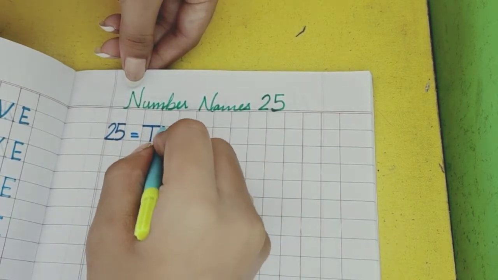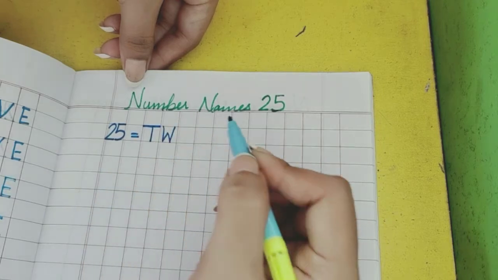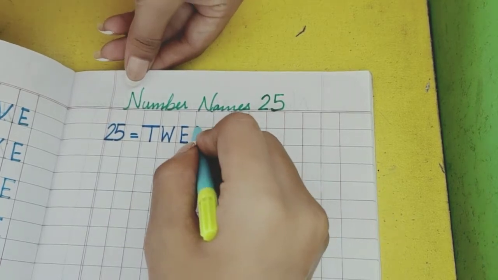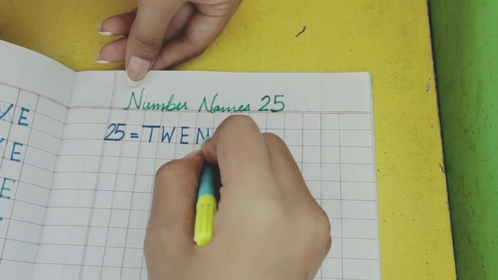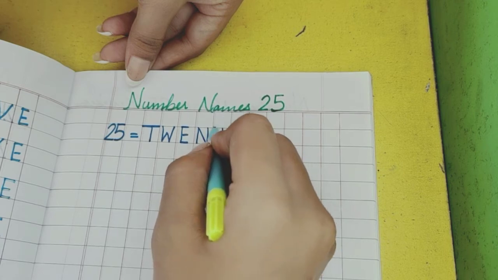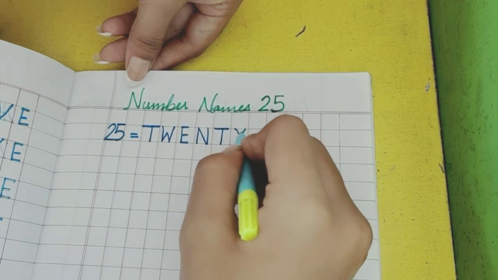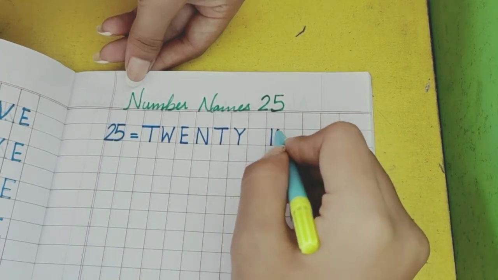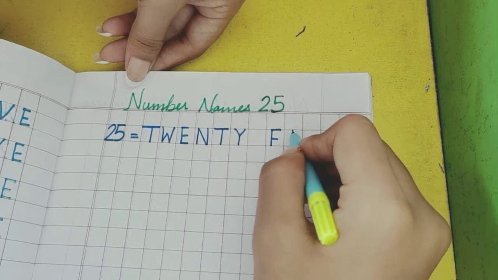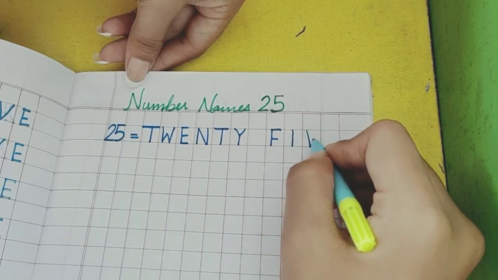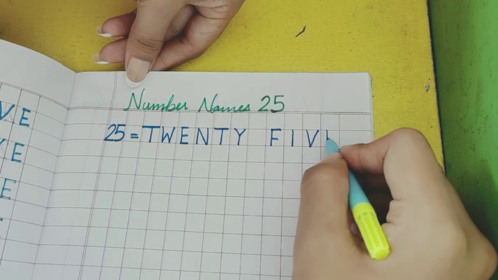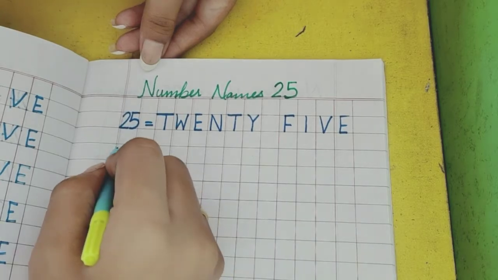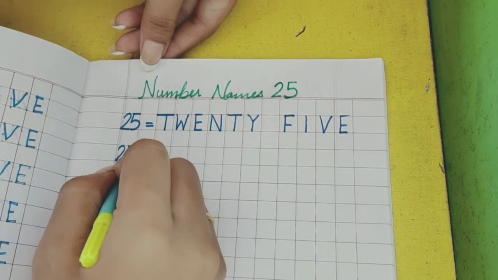T, W, E, N, T, Y, 20. Okay, now what's the spelling of 5? F, I, V, E, 5, 25.